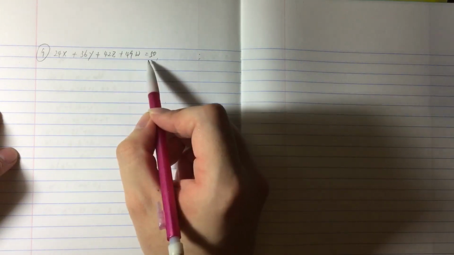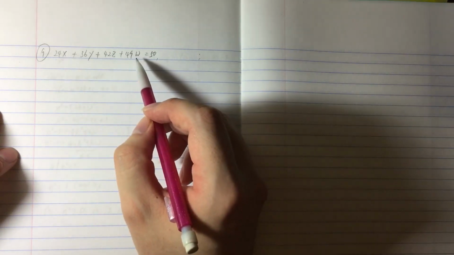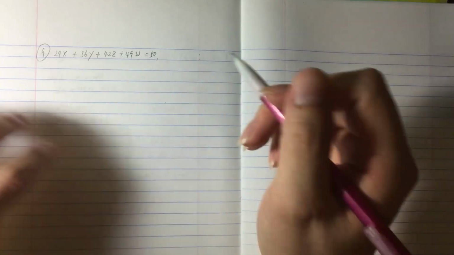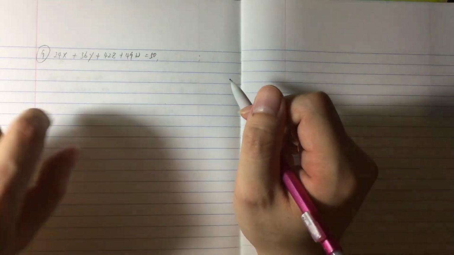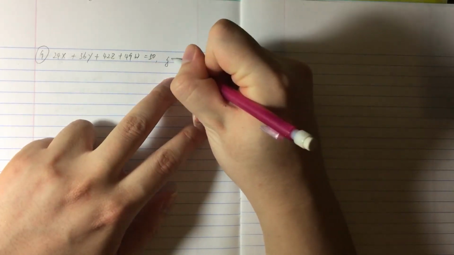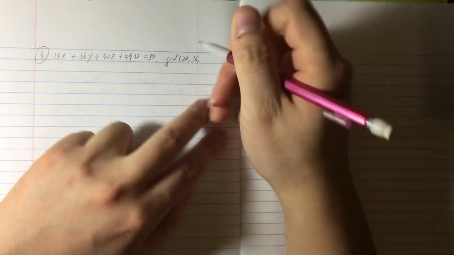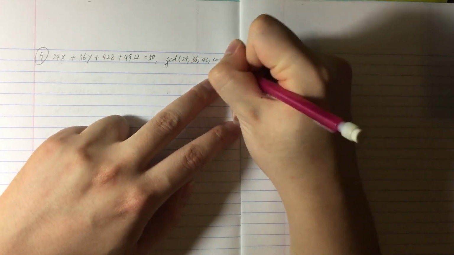Next example, 24x plus 36y plus 42z plus 49w equal to 50. This is a linear Diophantine equation with 4 unknowns, x, y, z, w. We are looking for their integer solutions. So first step, find the GCD of the coefficients on the left side: 24, 36, 42, and 49.